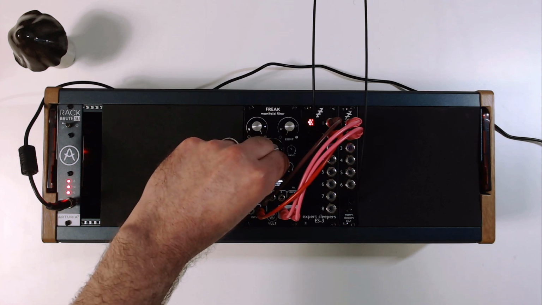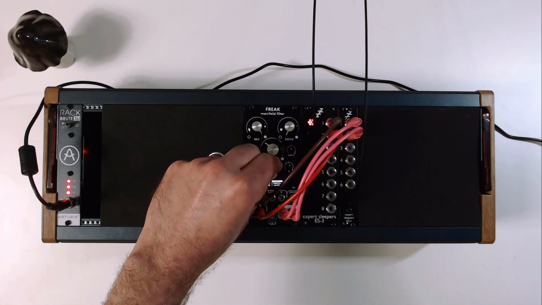So this is Boomstick, a very basic low pass filter.